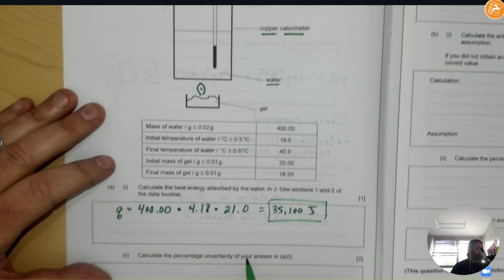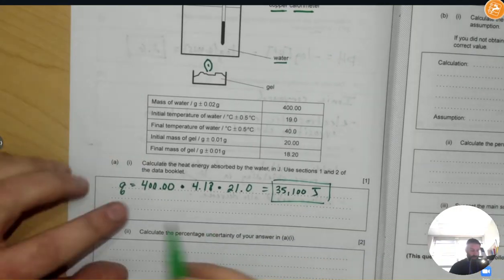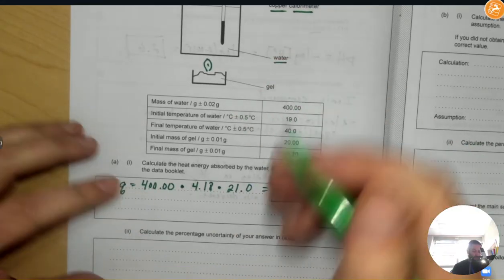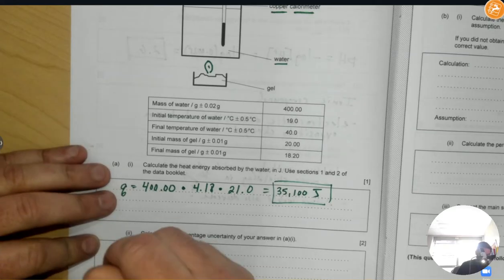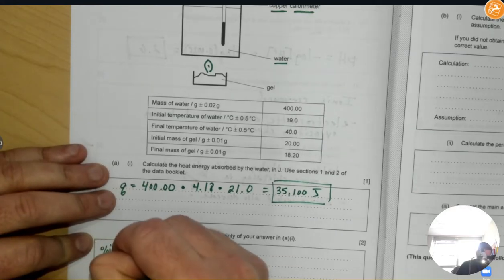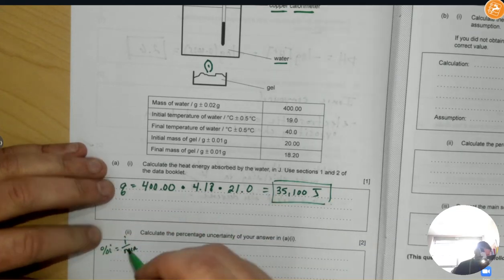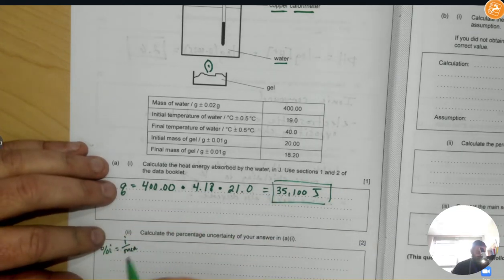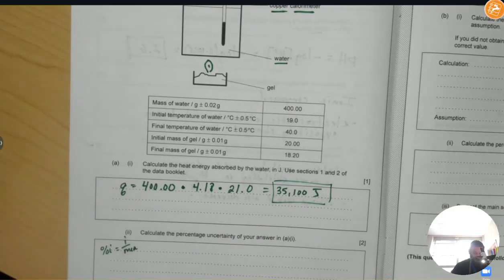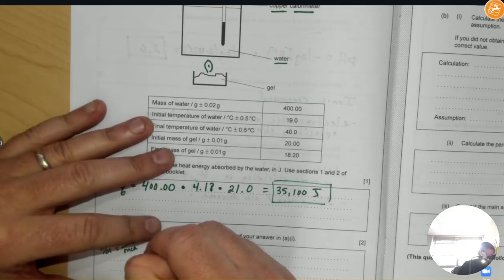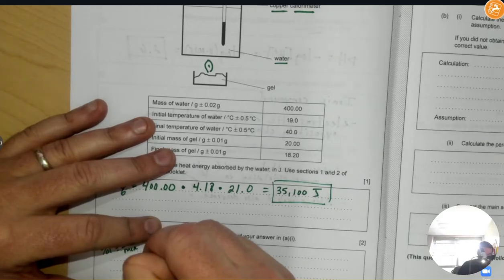Calculate the percent uncertainty. All right, so look what we've done here. Percent uncertainty is the uncertainty over the measurement. So we got to get the uncertainty of Q and divide by Q. Well, to get the uncertainty of a calculated value, we have to propagate the error.